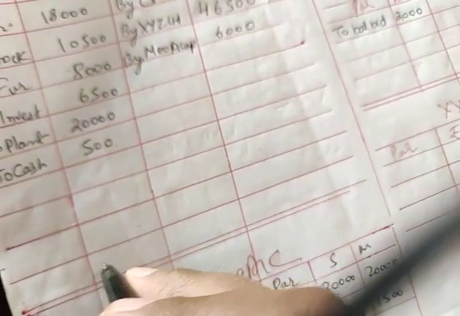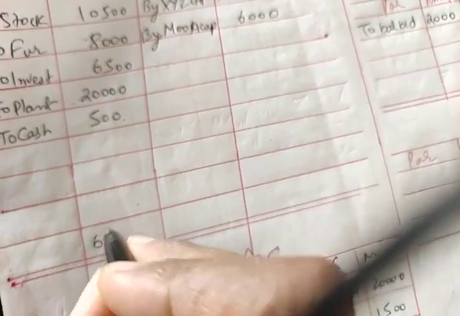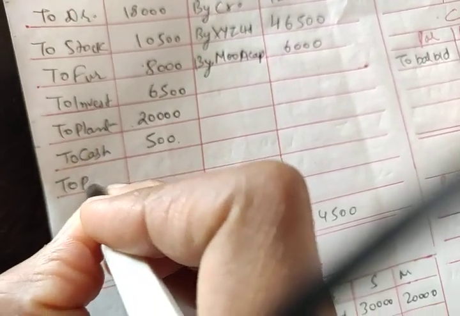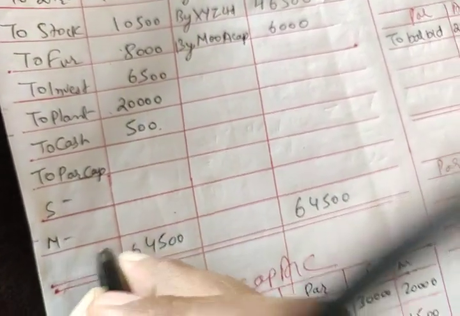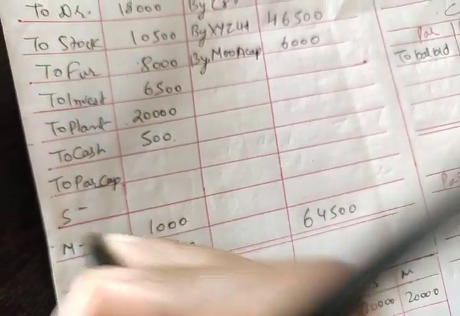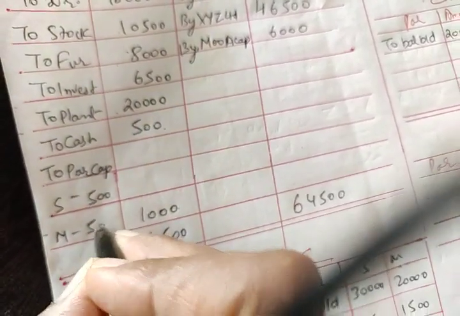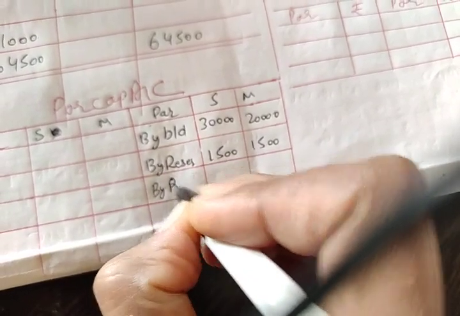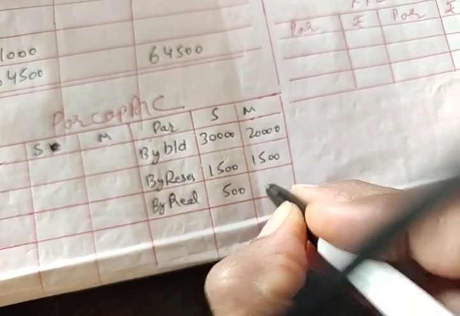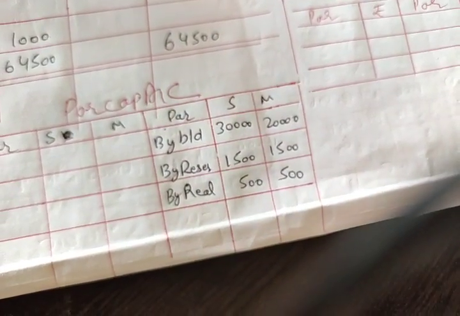So now finally we have to make the total. So if I make the total, we will get the total 64,500. Both sides 64,500, and this time also we have the profit. So entry will be to partners capital account, Sun, Moon. Total profit is your 1,000, and their PSR is 1:1. So that means each partner will have the realization profit of rupees 500. Okay, now this realization profit we have to transfer towards your partners capital account. So by realization, 500 to Sun and 500 to Moon.